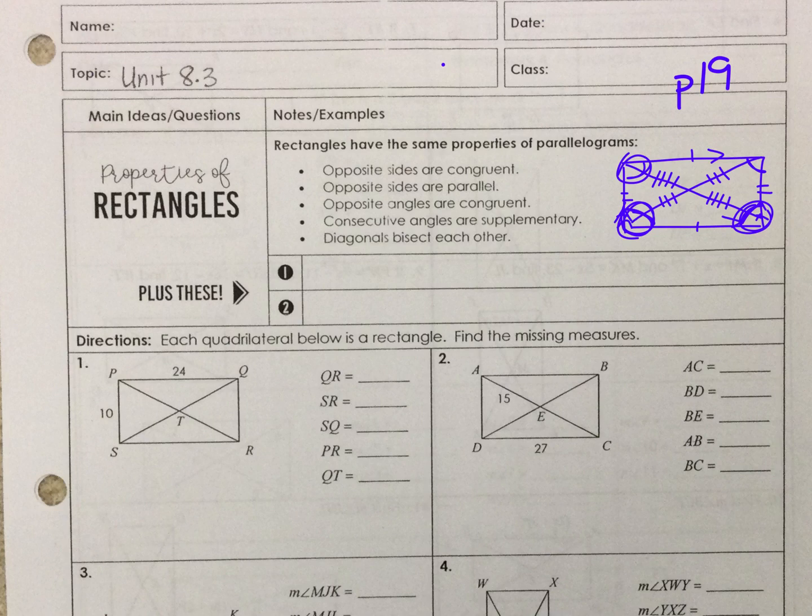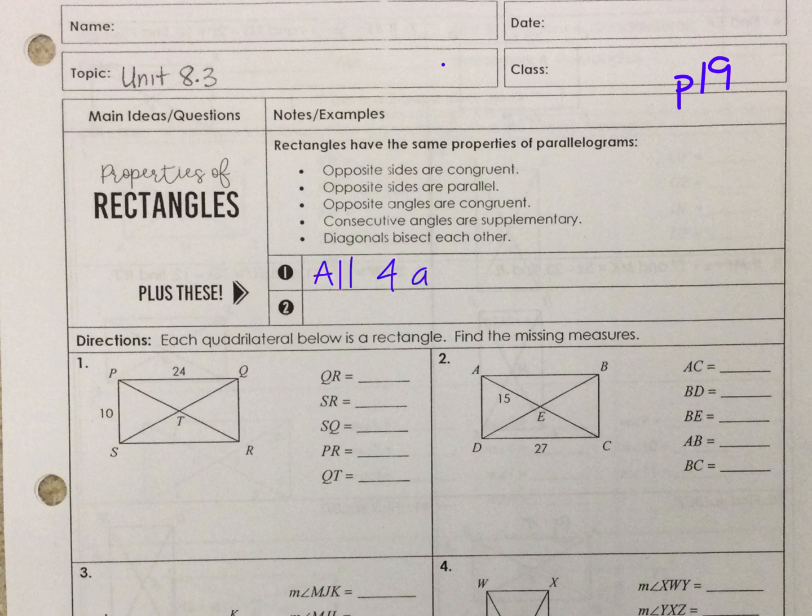Now, there's two other properties that make a rectangle special and a little bit different than just your average parallelogram. It is that all four angles are 90 degrees. That means, here's my rectangle, all the corners are 90-degree angles.